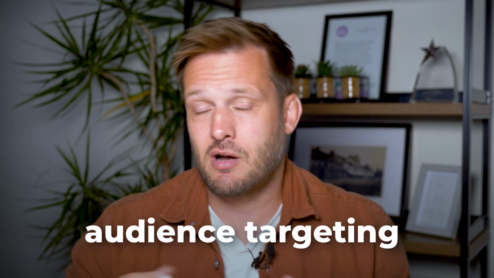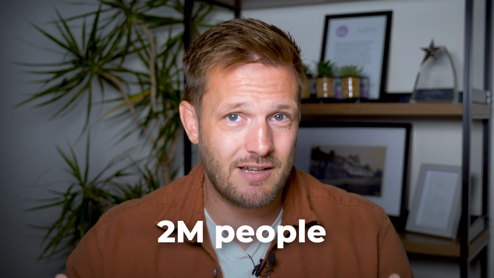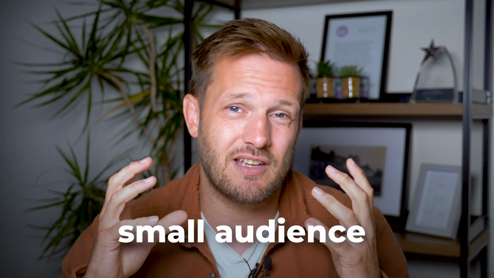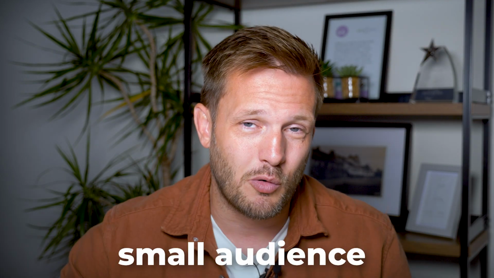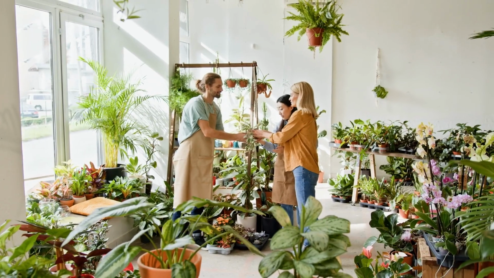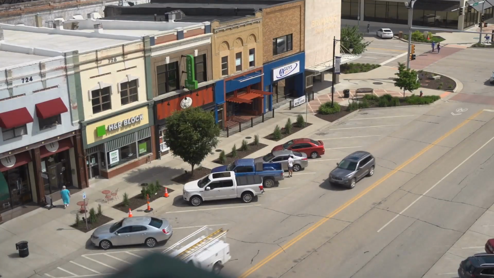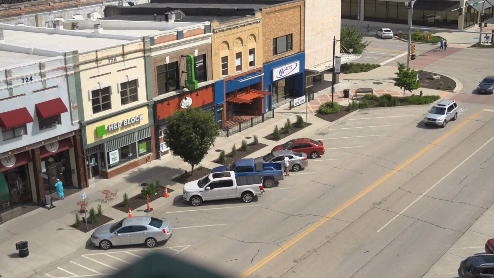Okay, so with audience targeting, it's a massive part of low budget campaigns, because what Facebook seems to want to do, and what a lot of the advice around there is saying, is to have a minimum audience size of 2 million people on a national level nowadays. But if you're running a low budget ad, the chances are you only want to target a small area, a small audience. It might be that you only want business in your local town or within a 10-mile, 20-mile radius from where your business operates from. And if that's the case, you're just not going to find a 2 million audience.